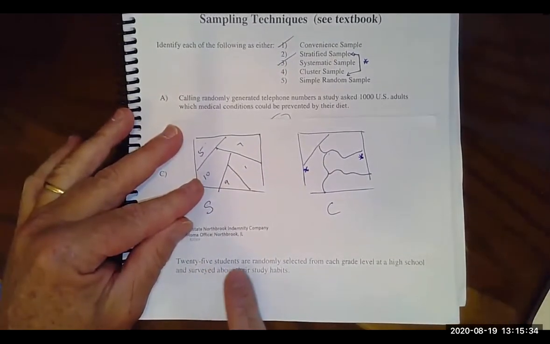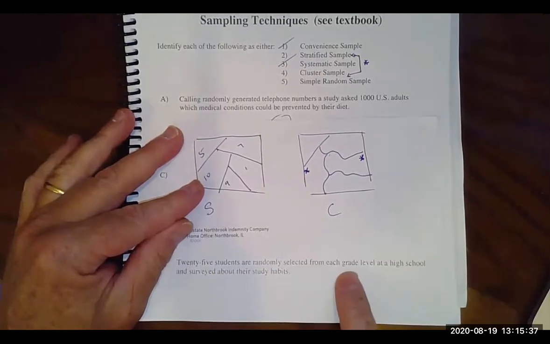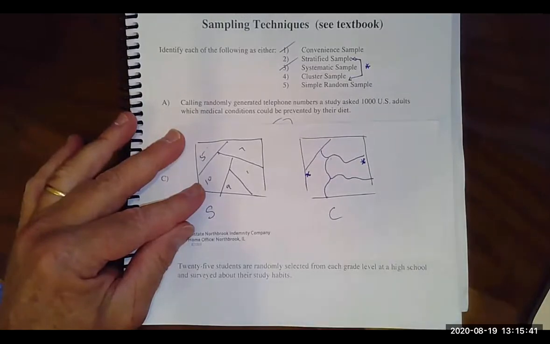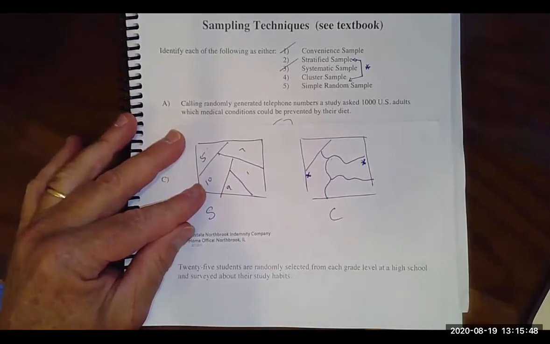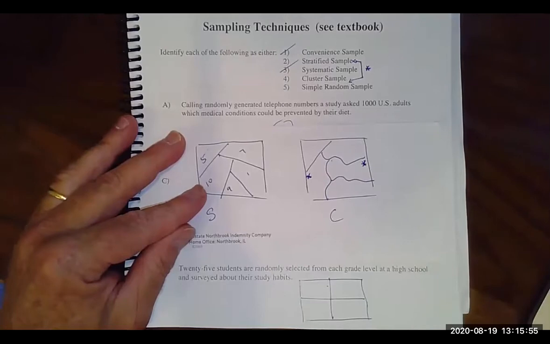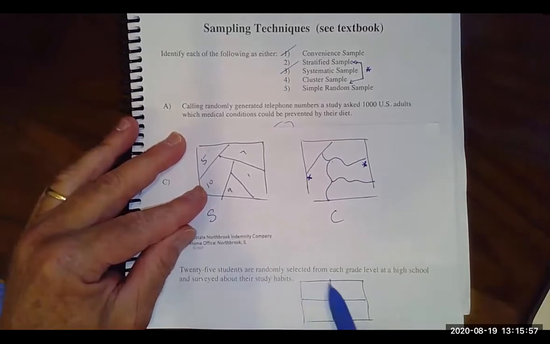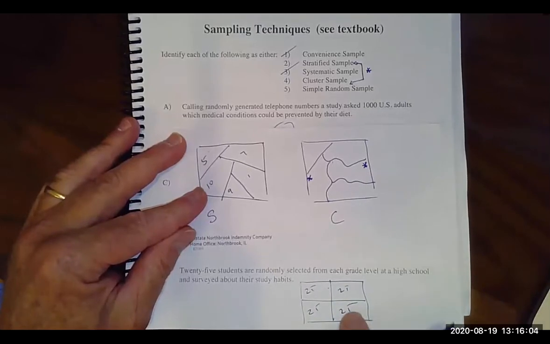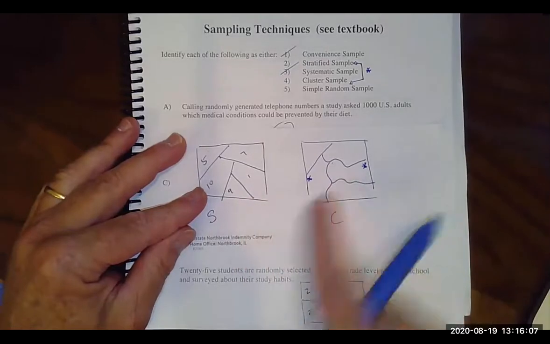25 students are randomly selected from each grade level at a high school. Okay, there are 4 grade levels. Let's assume 9th through 12th grade, freshman through senior. So this is like here's my whole population. Here are the 4 grade levels, and it says 25 are selected from each. So 25 here, 25 here, 25 here, 25 here. Okay, which one does this emulate? This one or that one?